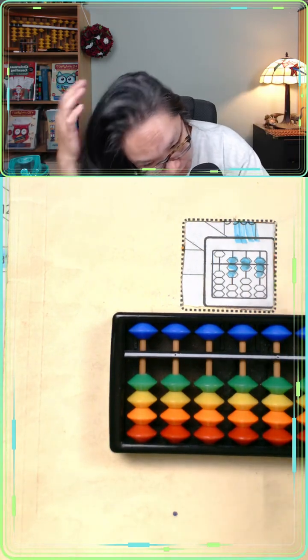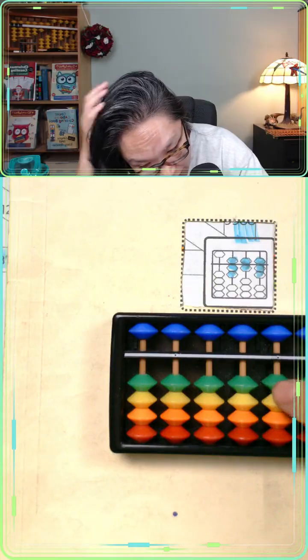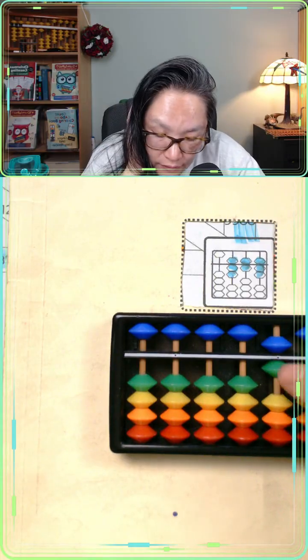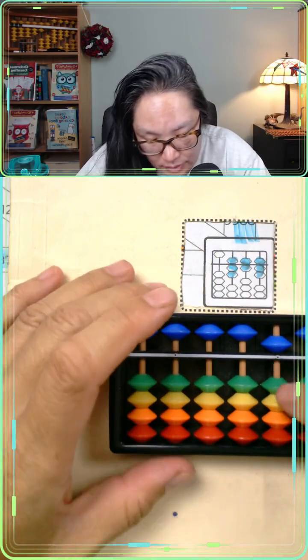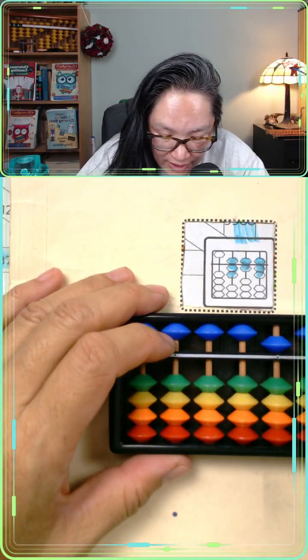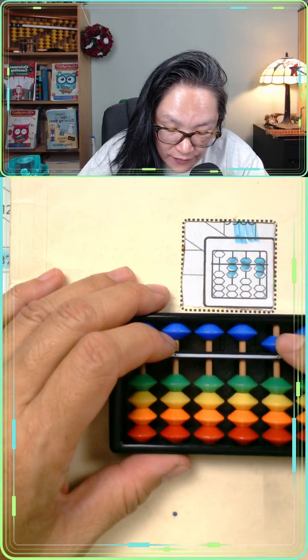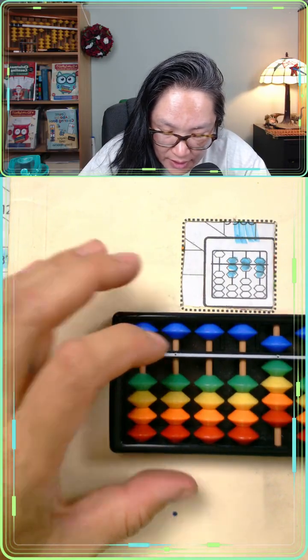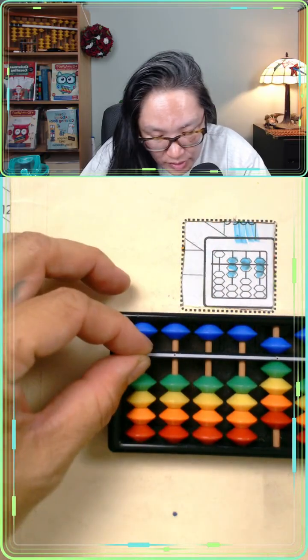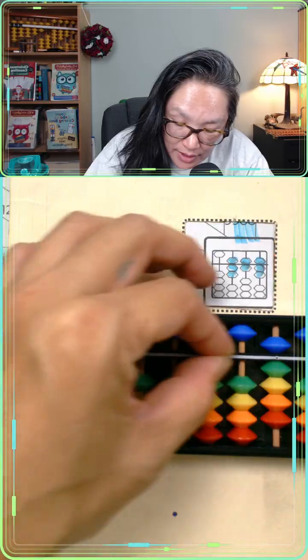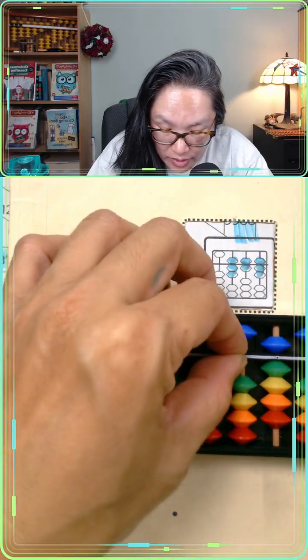So what we're going to do is we're going to understand how to read the abacus. We have 1, 2, 3, 4, and then 5. So this is 5. The top bead is always 5. Anytime the beads are touching the reckoning bar, that's what's considered counted. So this is 5, 6, 7, 8, 9. Notice that none of these beads are touching the reckoning bar, so that means that these are not counted. These are all zeros.